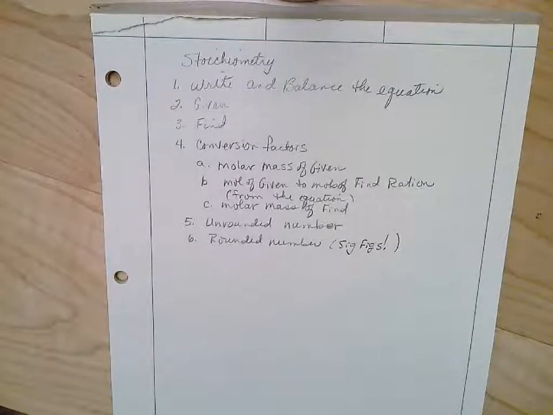The conversion factors you're going to need are three things. The first one will be the molar mass of what you're given. The second one is the mole to mole ratio of what you're given to what you want to find. And the last one is the molar mass of what you want to find. So you're going to need your periodic table. If you don't have one, I will post it so that we're all using the same numbers. You don't have to print it out, but it might be easier if you did, but not necessary.